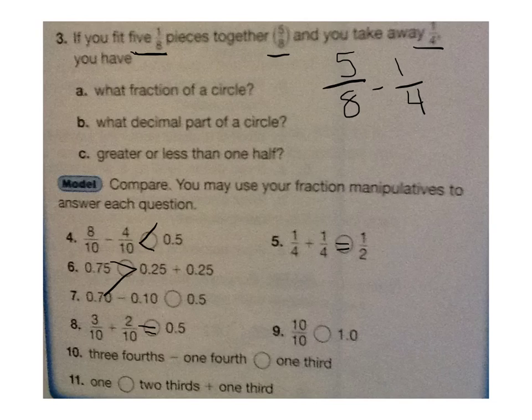Oops, I skipped number 7. Let's go back to number 7. 70 hundredths minus 10 hundredths equals 60 hundredths. So that is going to be greater than 0.5. Now back to number 9. 10 over 10. Remember, that's the same as a whole. 1.0, that is the same as a whole.